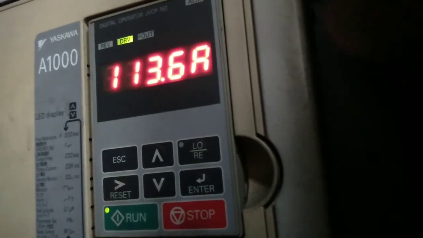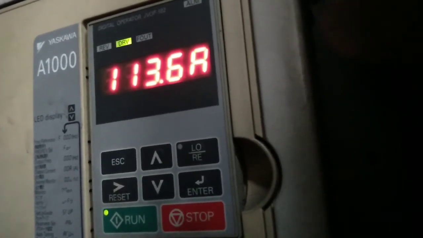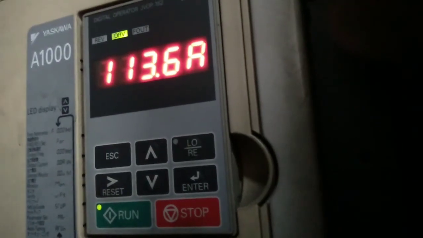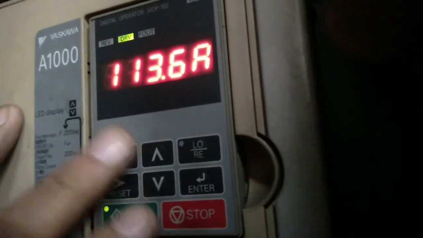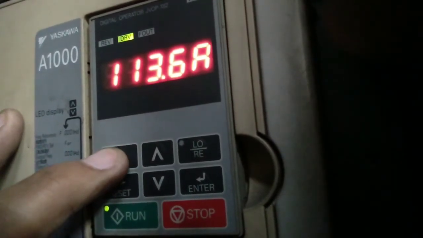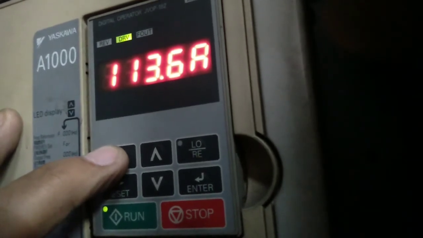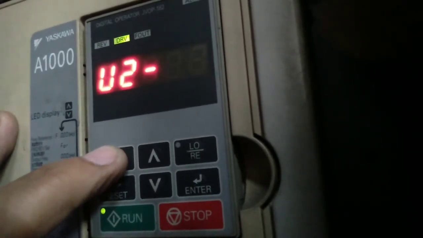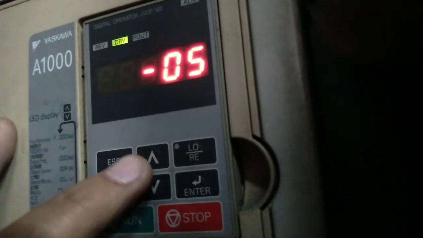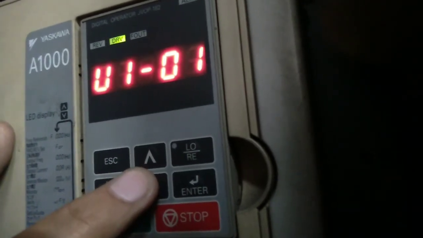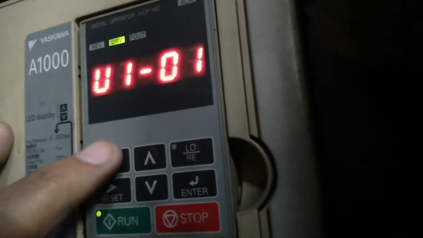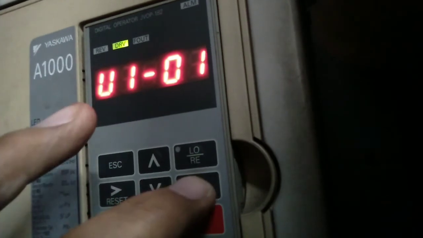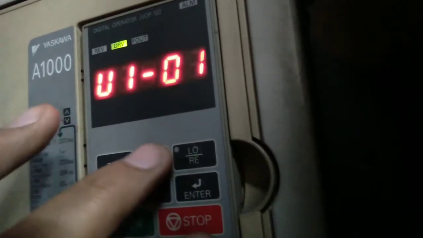So naturally you are going to think, oh my god, 113.6 ampere is not normal, because as I can see, my drive running at 50 Hz has a running ampere of around 47 ampere. How is U205 showing 113.6 ampere? There was some abnormality. Because of that, the drive tripped on OL2. This is very important.